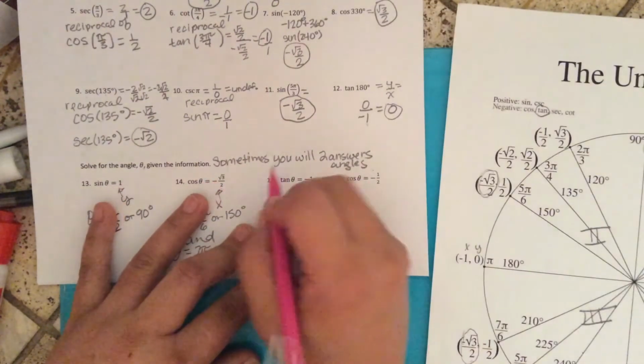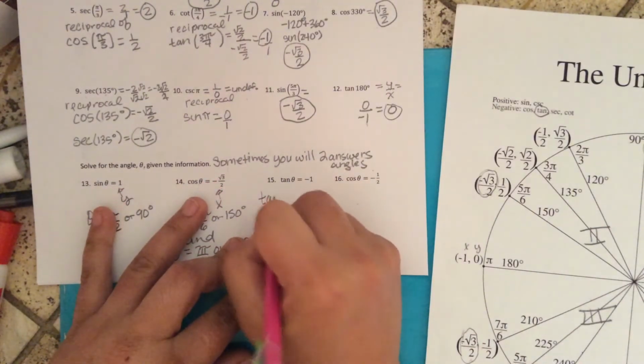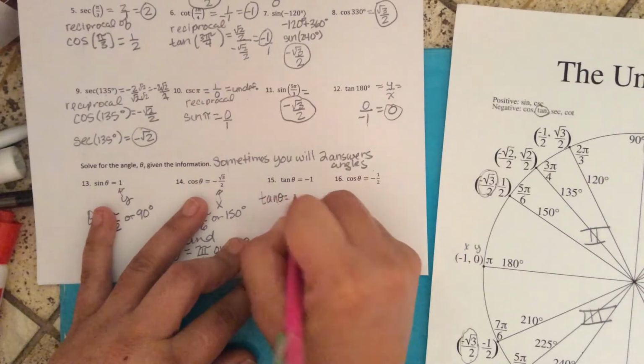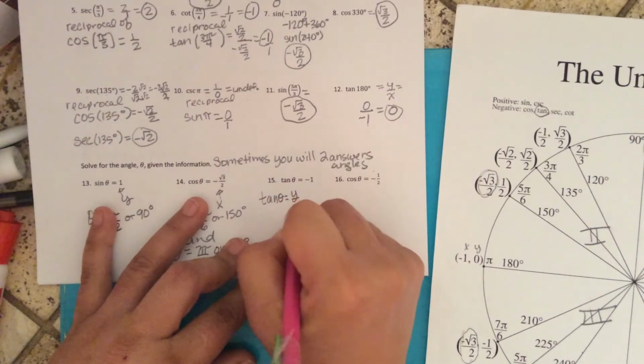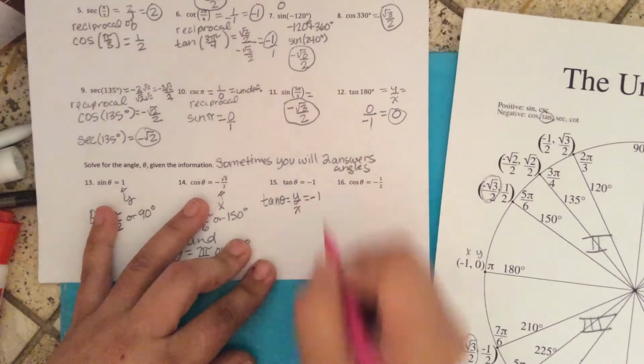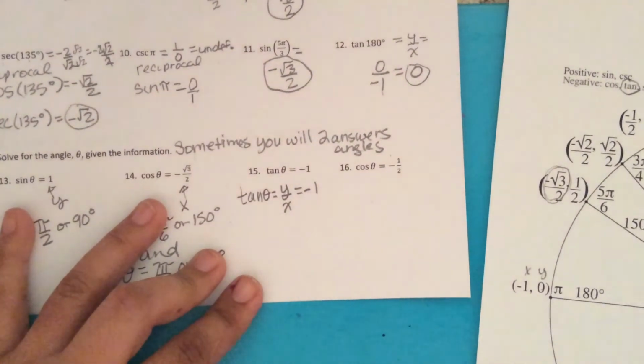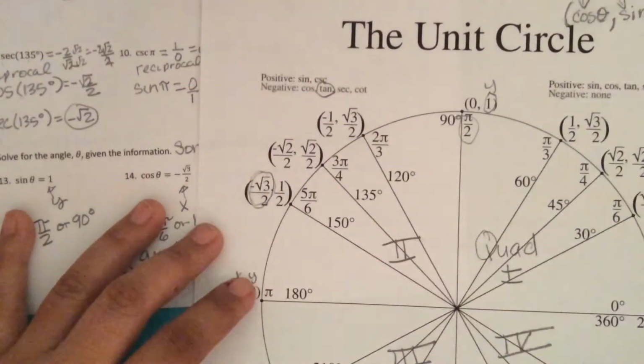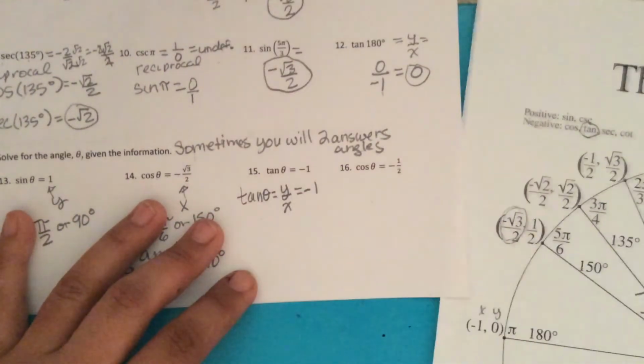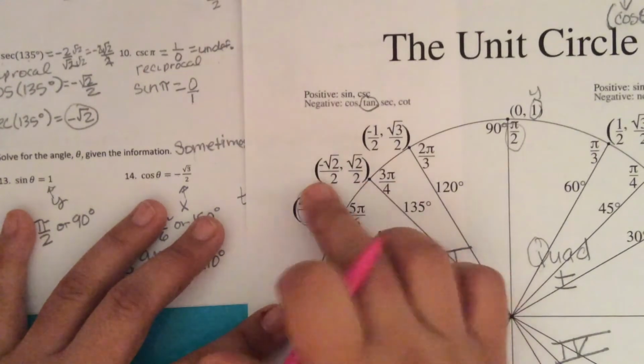But remember that the tangent of theta is your y over x, and it has to equal negative 1. So the only case where you're going to get a negative 1 is if you divide the same one over the same one.